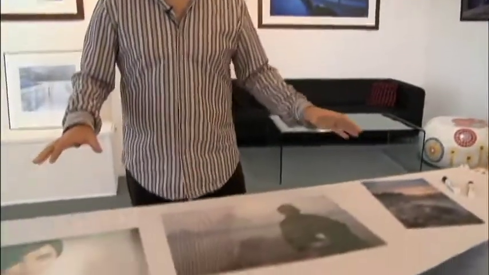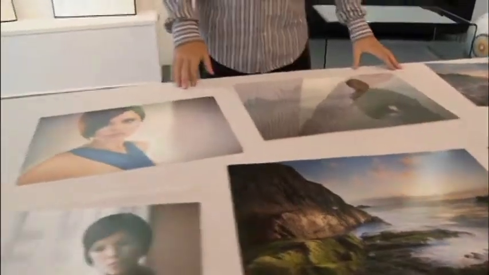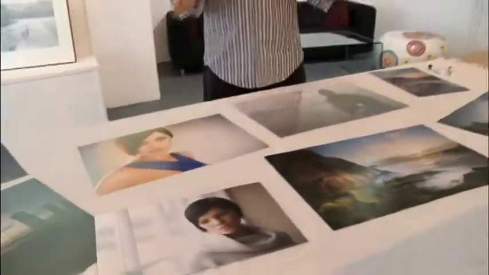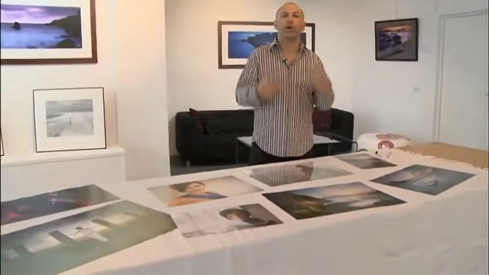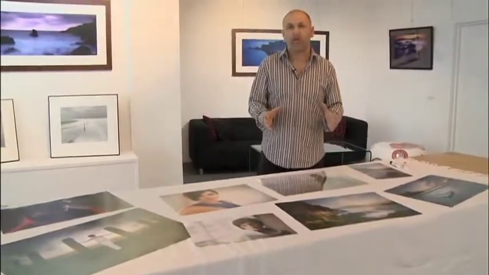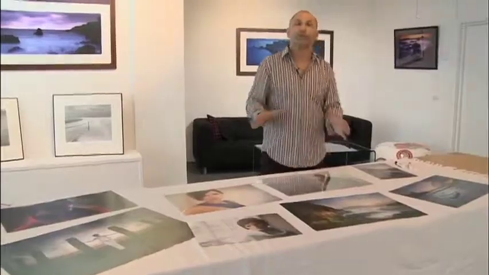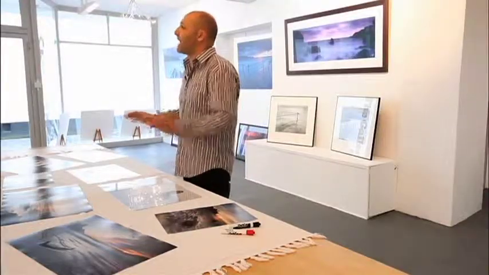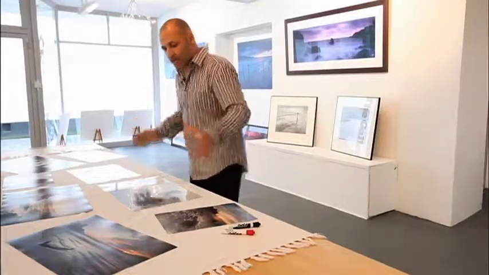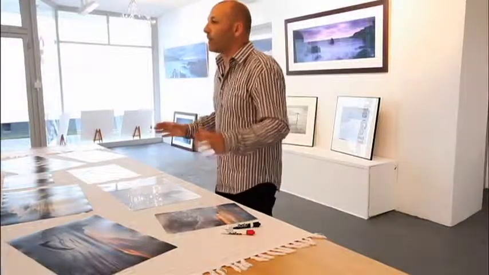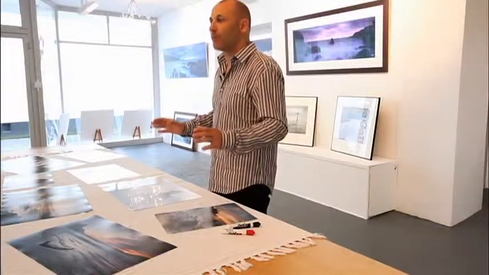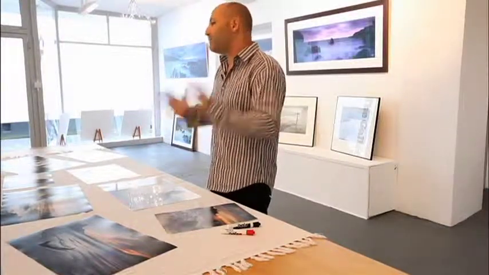Now in front of me here I've got an array of some of the pictures we've taken throughout this program, and what I want to do today is talk about composition and how we've applied certain rules to composition to get certain results, because so far throughout this program I haven't explained anything to do with composition. So I'm going to show you a few guideline tips to do with composition that will help you get better images.